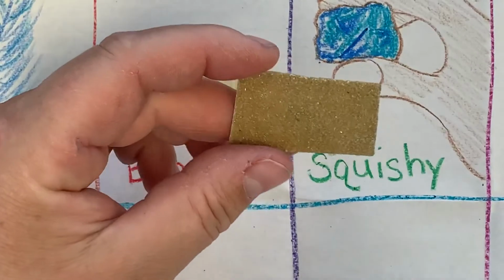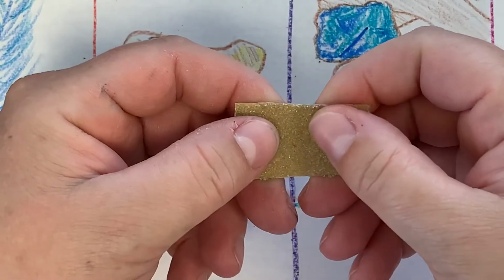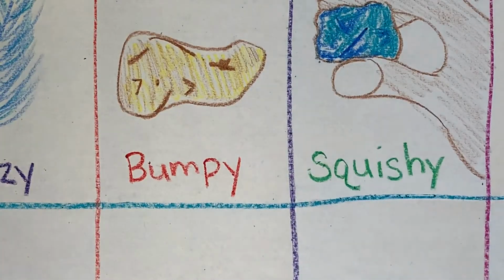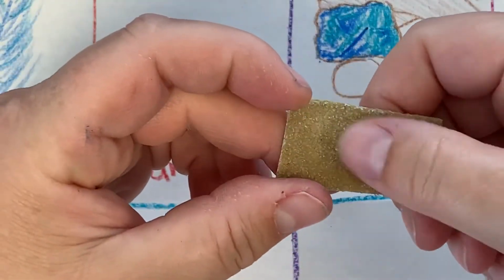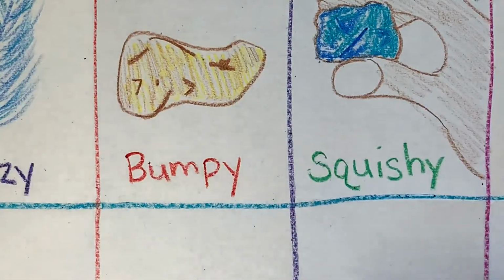So sandpaper is literally paper with sand glued on it, and when you feel it, you can maybe even hear it. Hold on, let me do it up here. Can you hear that? So sandpaper is very rough or scratchy.